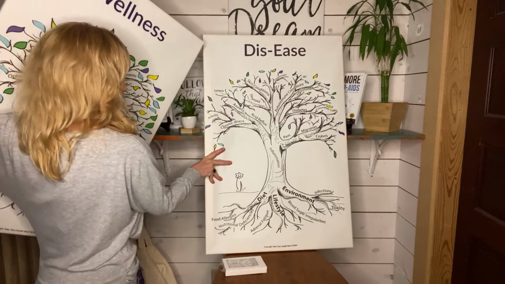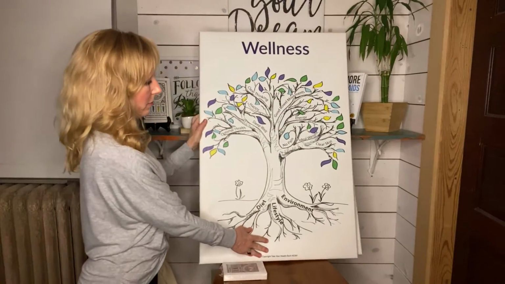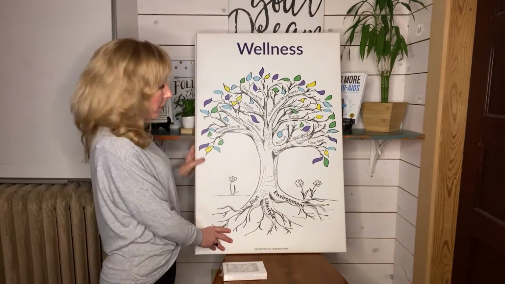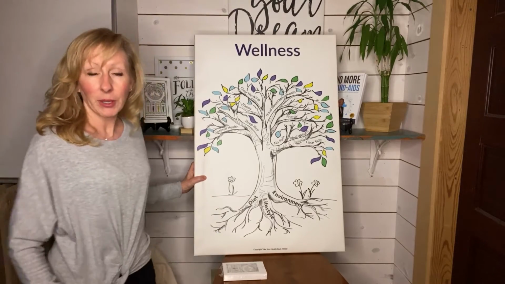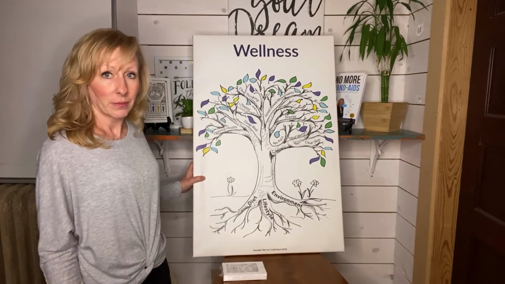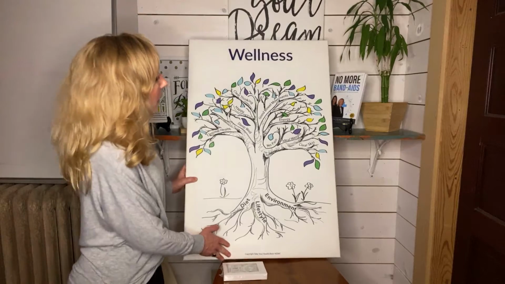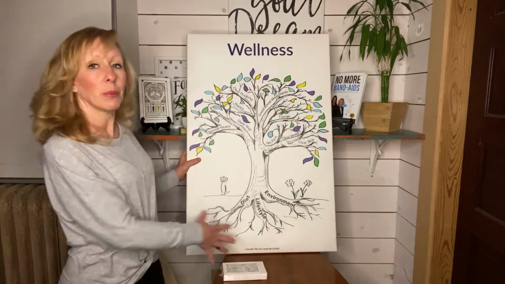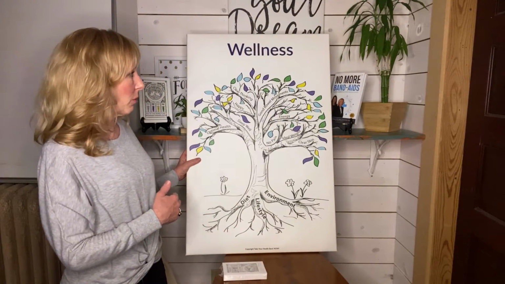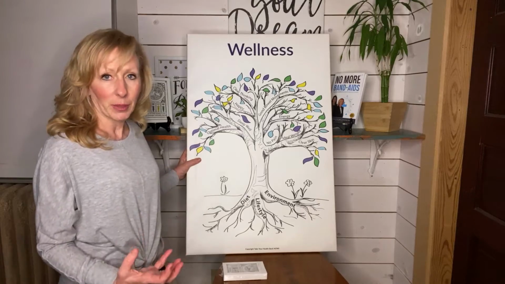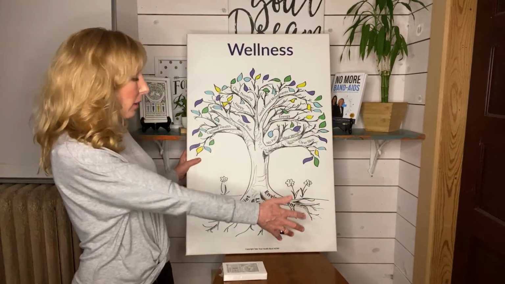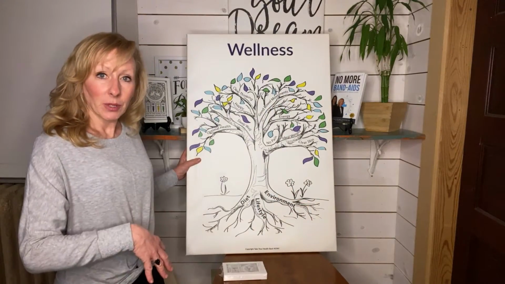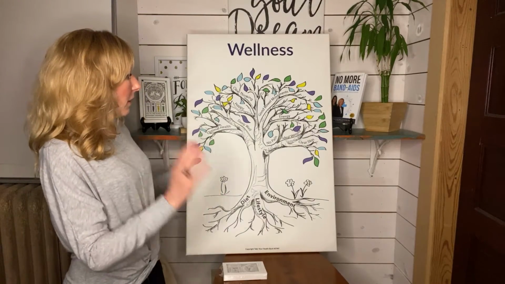Then I have these on a chair, so it's not very real. This is our wellness tree. So again, everyone has a tree. Can you see that? Wellness. But this is what people are striving for, right? When you work with them, they want a transformation. This is the transformation they want. They come to you with all of those symptoms going on, but they want this.